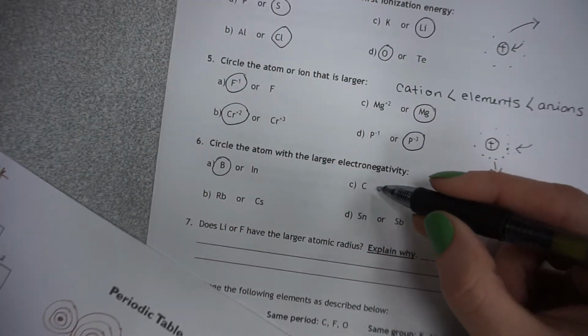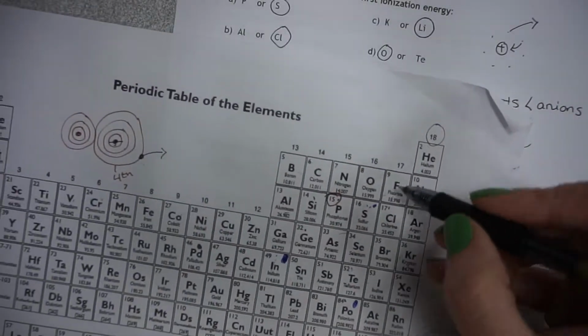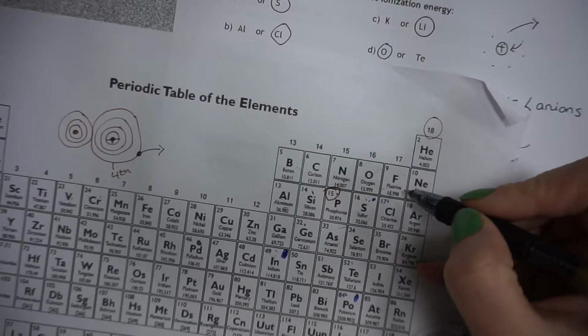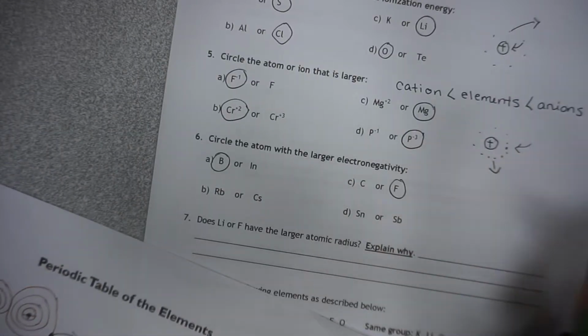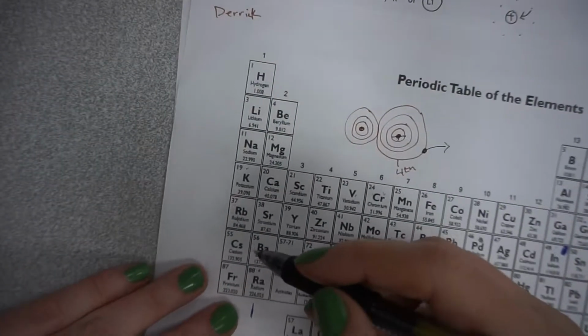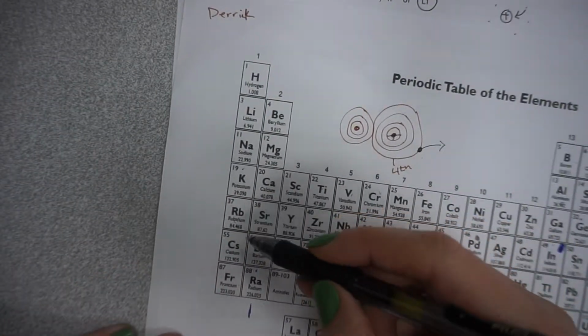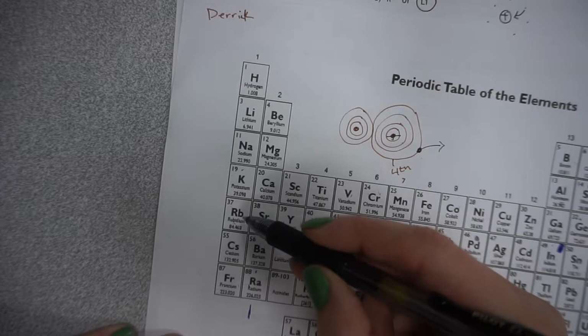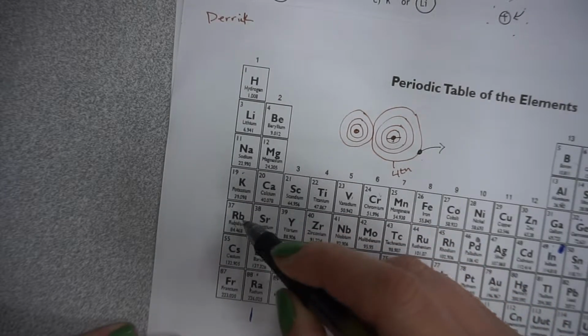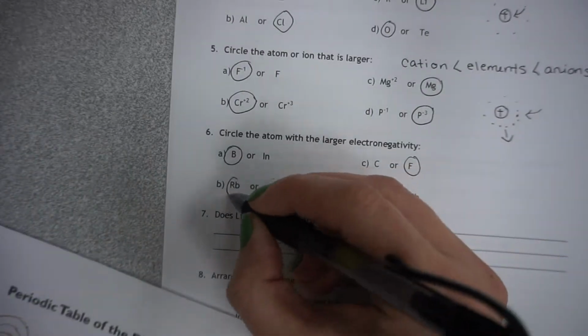Larger electronegativity, carbon or fluorine? Fluorine actually has the highest electronegativity out of all of them. Rubidium and cesium, they're down here, so we're comparing within a group. The higher the element, the higher the electronegativity, so rubidium is the highest.